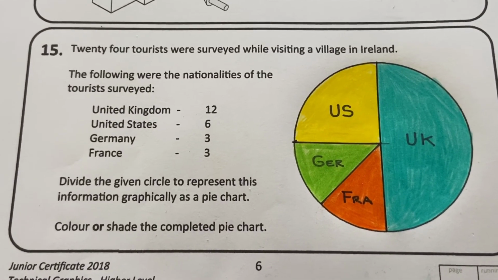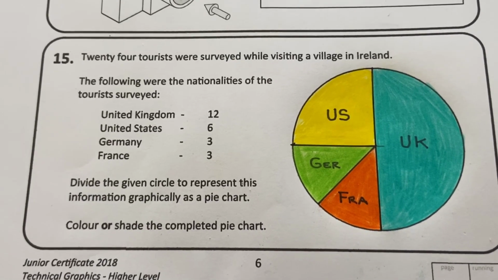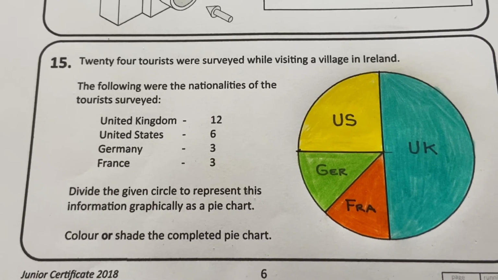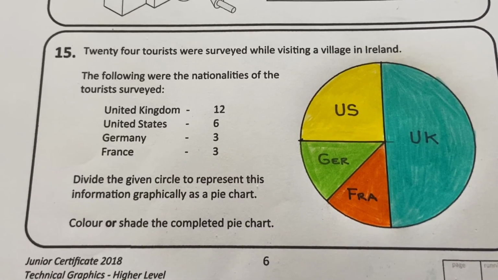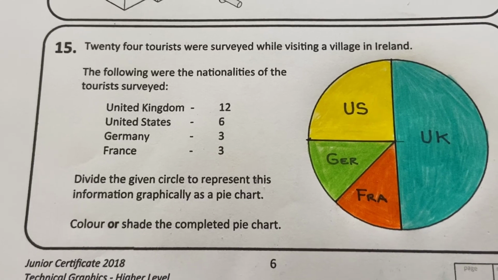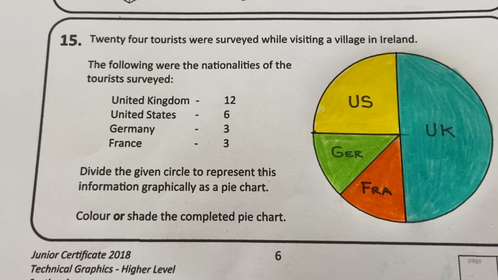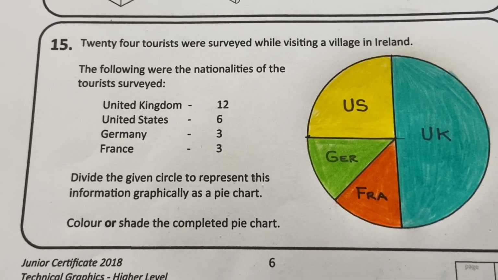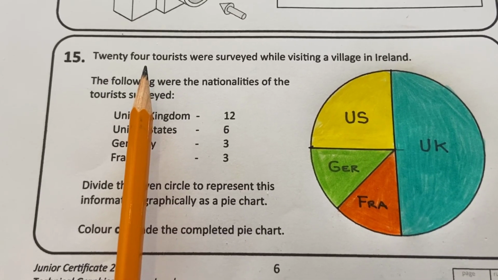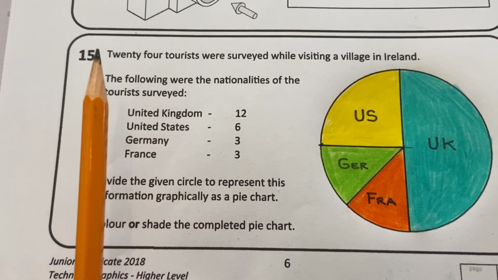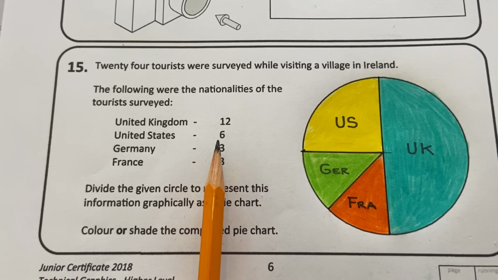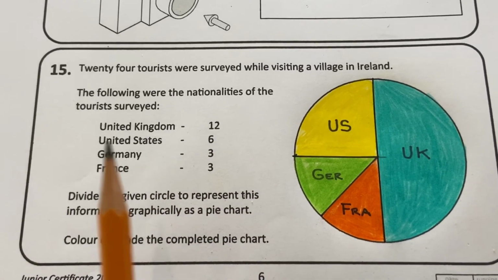And finally, the last question, question 15. 24 tourists were surveyed while visiting a village in Ireland. The following were the nationalities of the tourists surveyed: United Kingdom 12, United States 6, Germany 3 and France 3. Divide the given circle to represent this information graphically as a pie chart. Colour or shade the completed pie chart. So the total number of tourists that visited the village in Ireland was 24. So we have to work out, based on these numbers, the fractions out of 24 that 12, 6, 3 and 3 are going to represent.